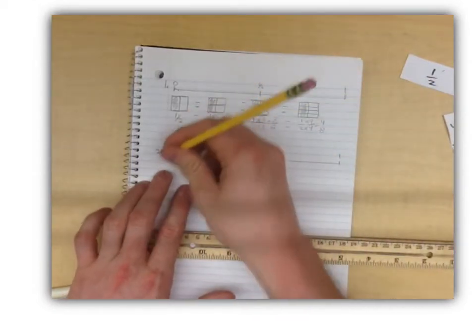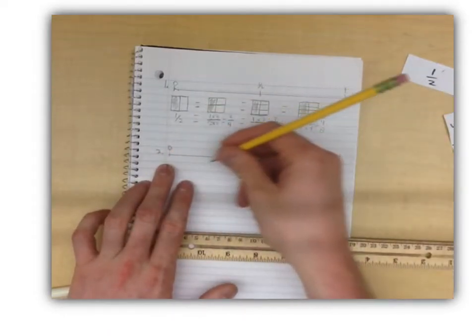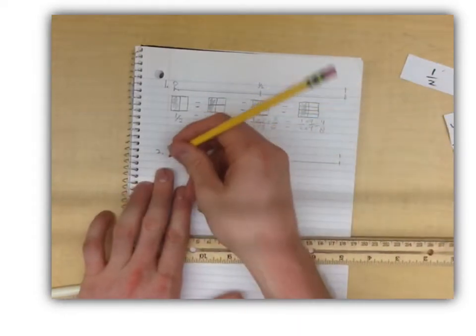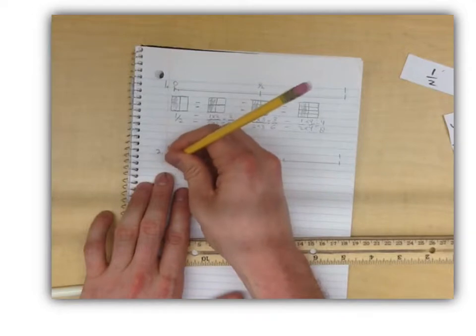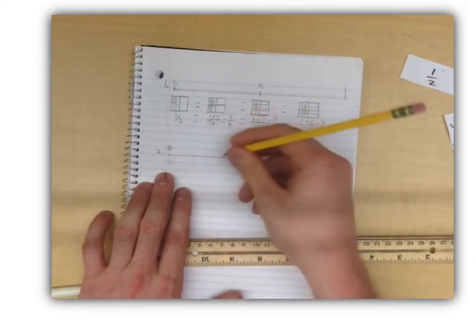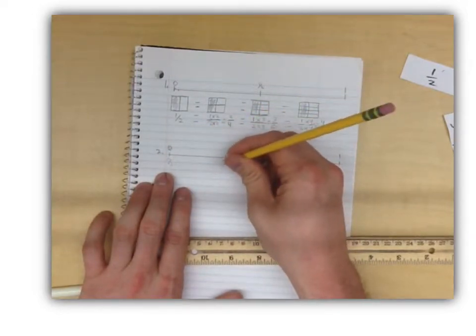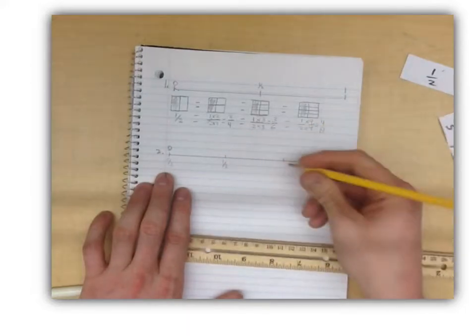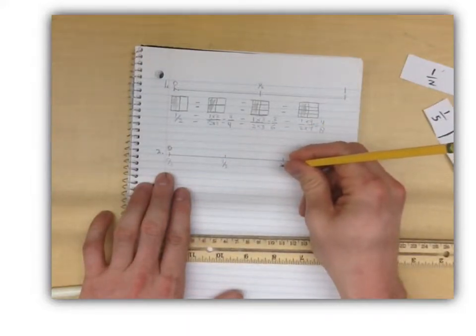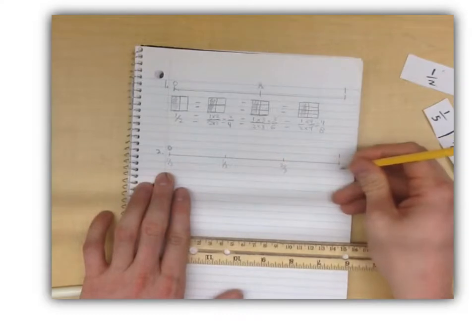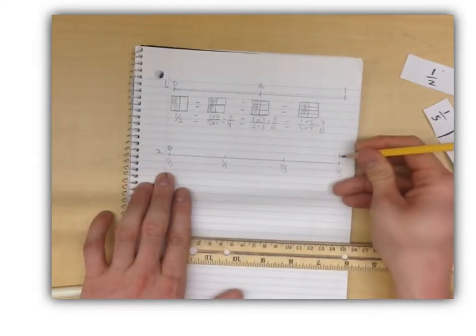This time underneath, I'm going to put how many thirds each of these lines are. So right here, this would be 0 thirds, because we don't have any of the pieces. It's 0 thirds. This is going to be 1/3, just like that. This is going to be 2/3. And this is going to be 3/3, because 3/3 is just another way of saying 1 whole.